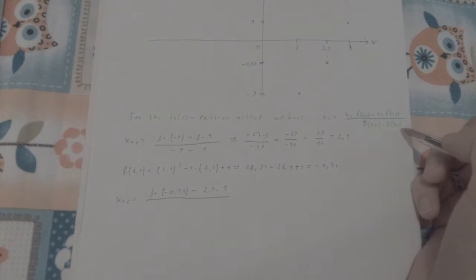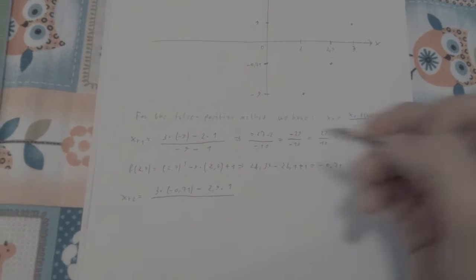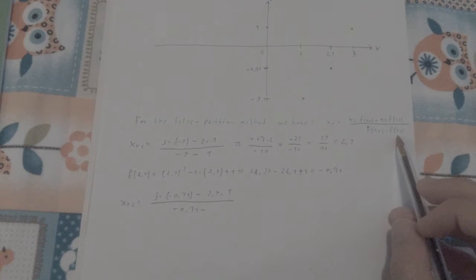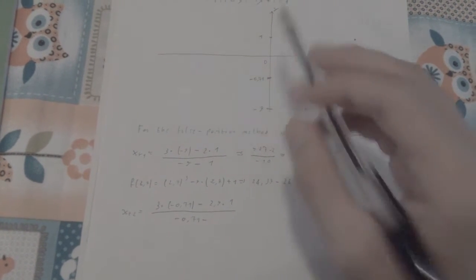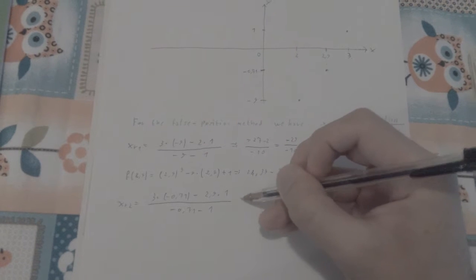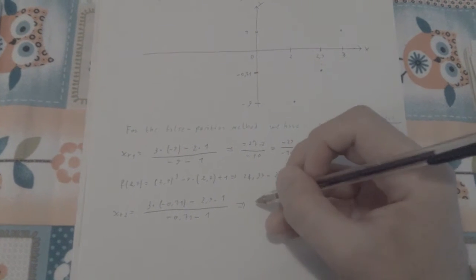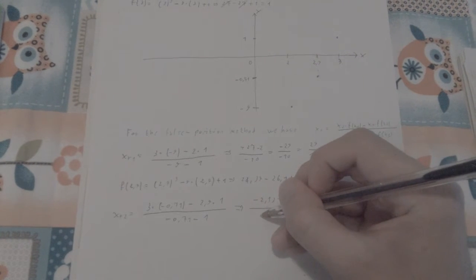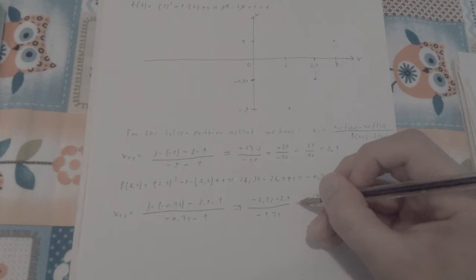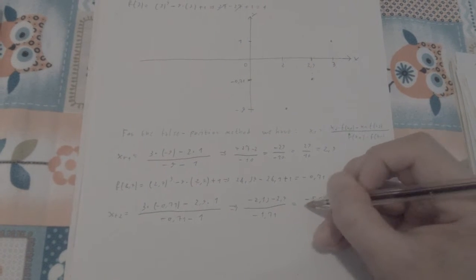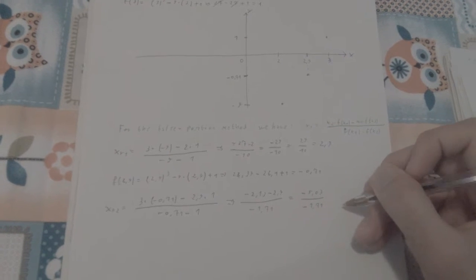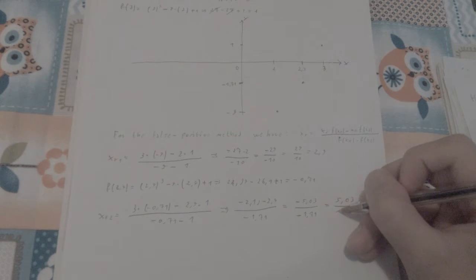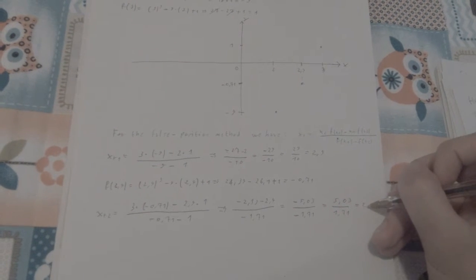And then we have f of x1, negative 0.71, minus f of x2, so basically 1. Okay, so if we compute this, we get negative 2.13 minus 2.9, everything over negative 1.71, which gives us negative 5.03 over negative 1.71. So that's 5.03 over 1.71, which gives us 2.94.